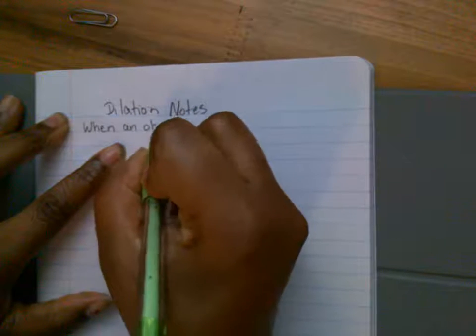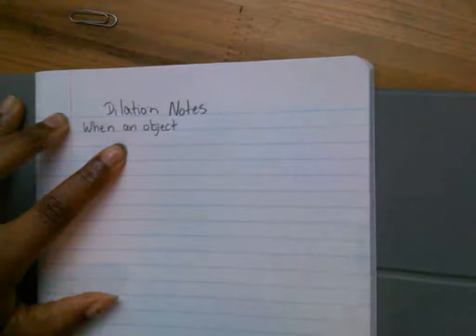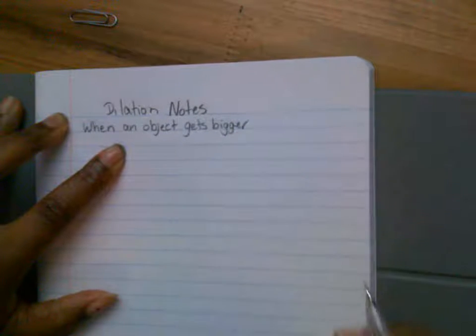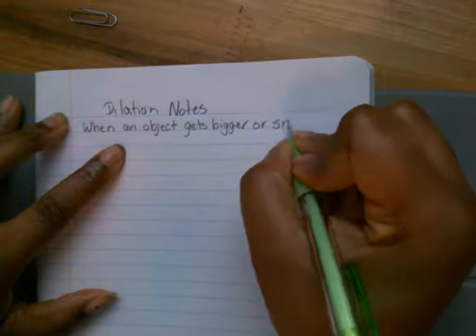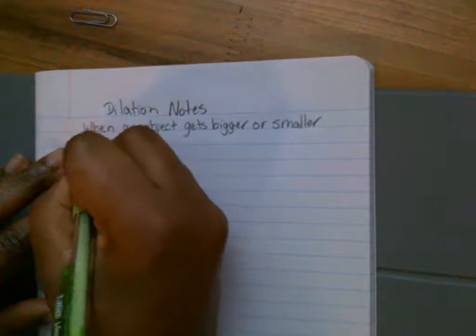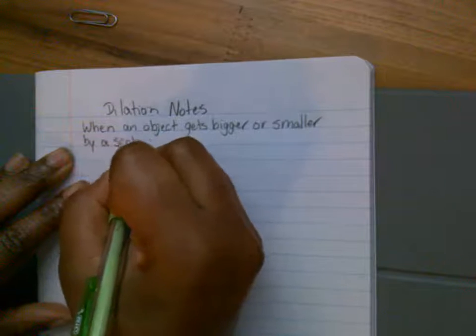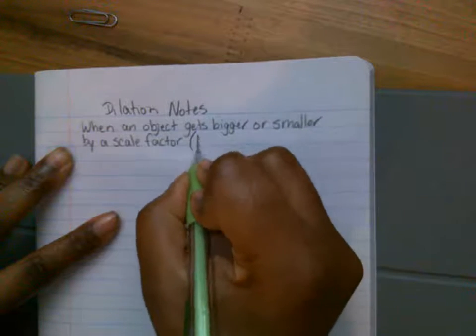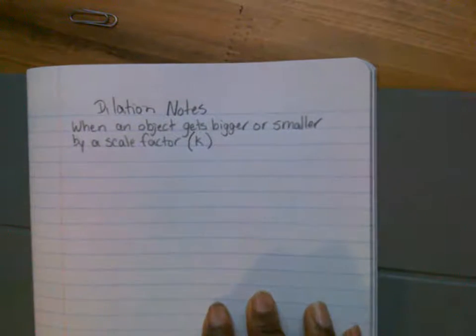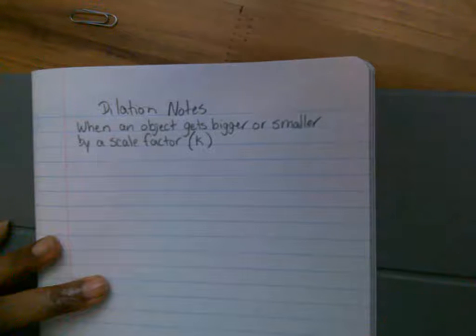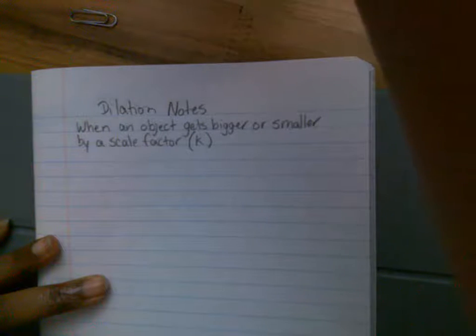When an object gets bigger or smaller by a scale factor. The letter that they use for scale factor is K. So I'm going to put K in parentheses. So when you see dilation and they say K is equal to some number, that's what they're talking about. They are talking about the scale factor.